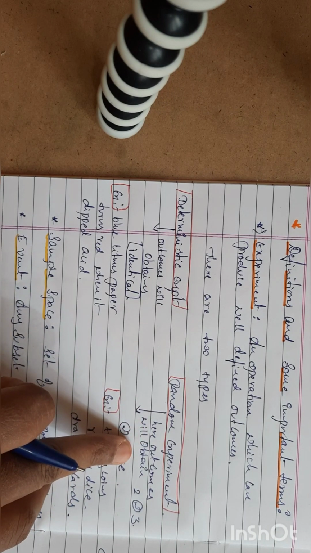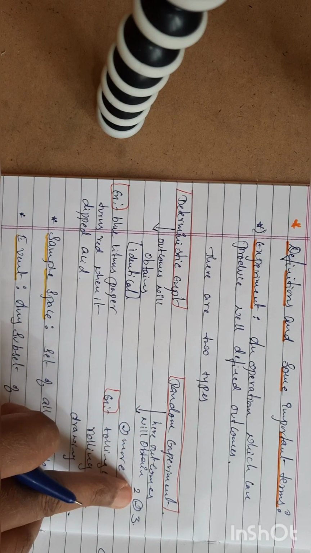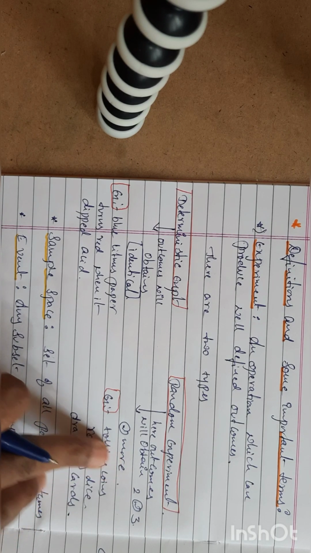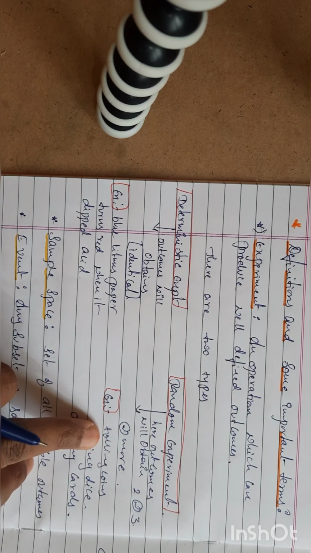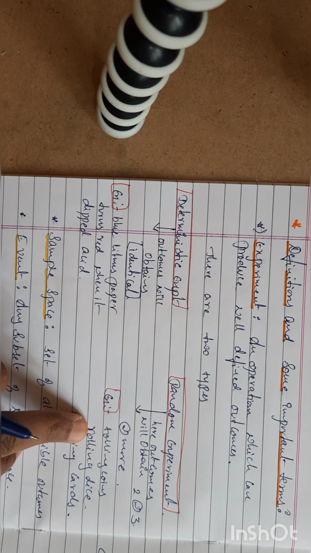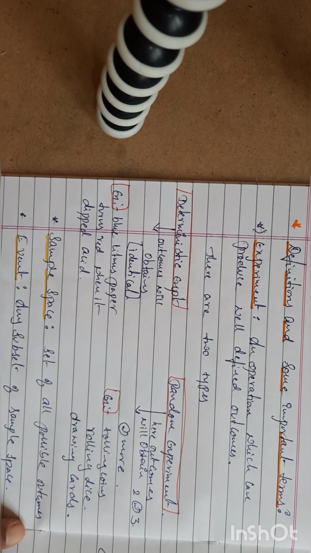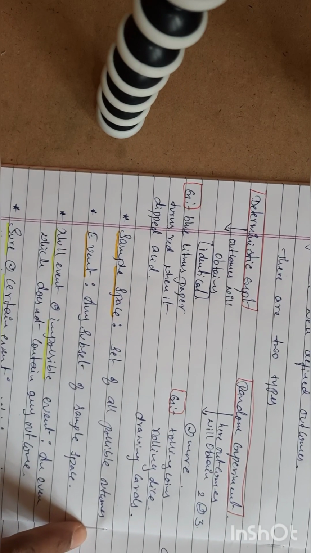Next, random experiment. Random experiment means the outcomes obtained can be two or three or more. For example, tossing a coin. If one coin is tossed, there is a possibility of obtaining a head or a tail. Similarly, rolling a dice, and drawing cards.